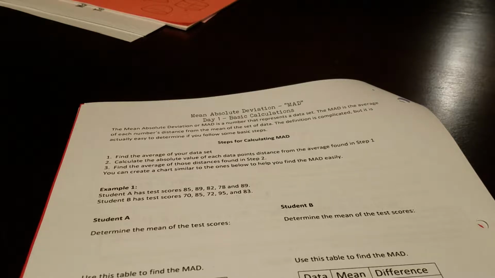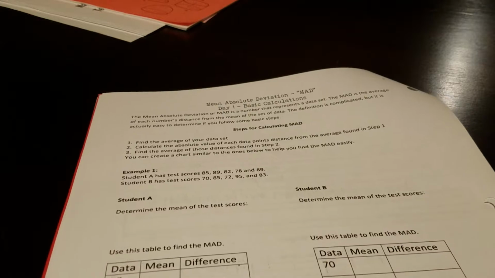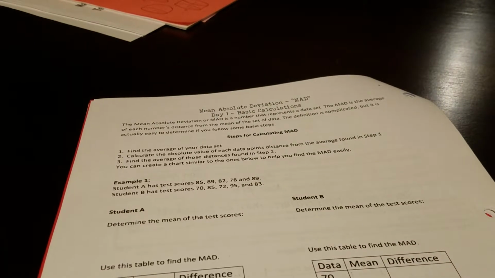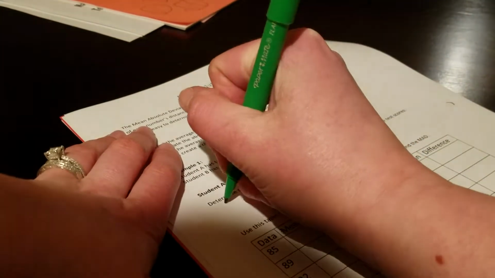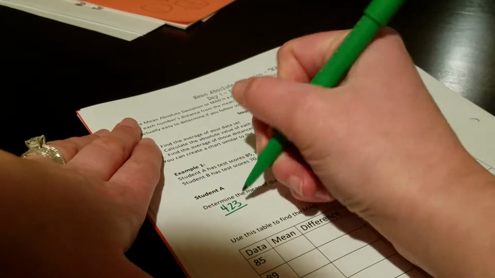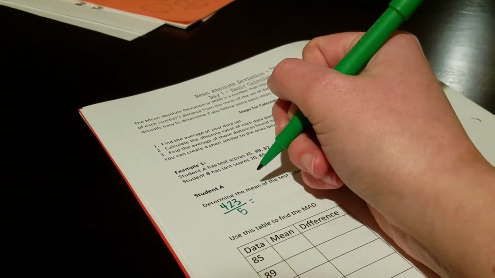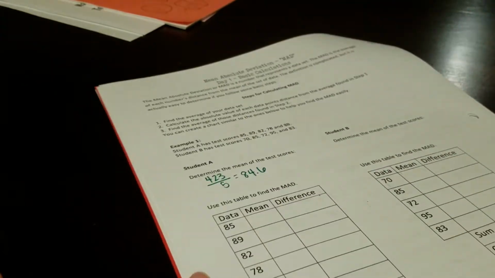So we have student A and student B. We're going to actually calculate the MAD for each of these. So for student A, we first need to calculate the mean. So if we get our sum, 85 plus 89 plus 82 plus 78 plus 89, we get a sum of 423. 1, 2, 3, 4, 5 test scores. So we're going to divide by 5. And we get a mean of 84.6.